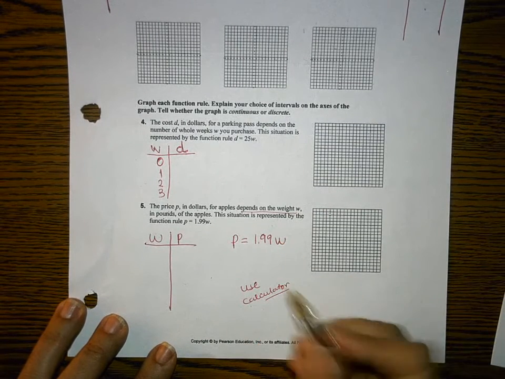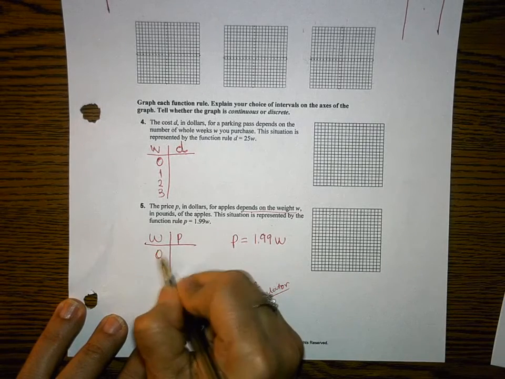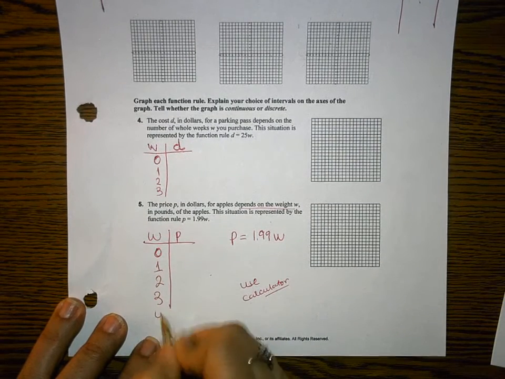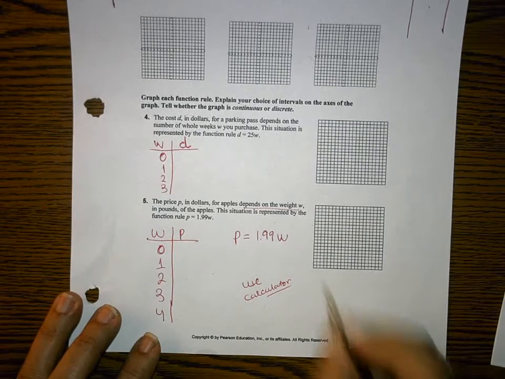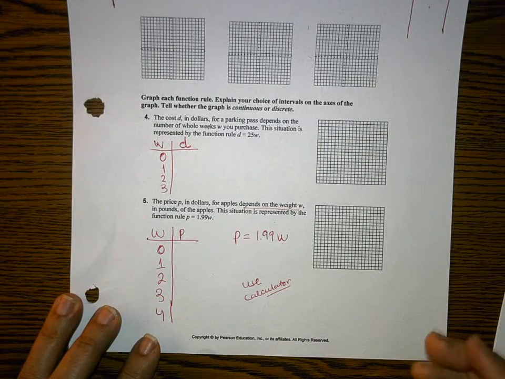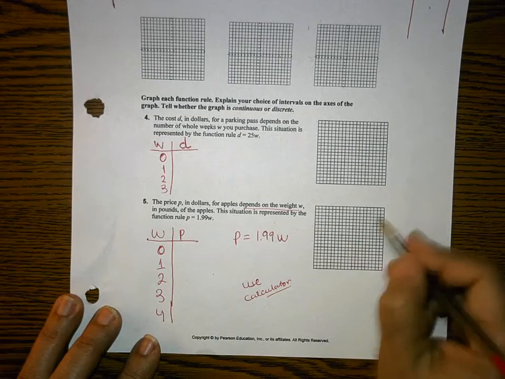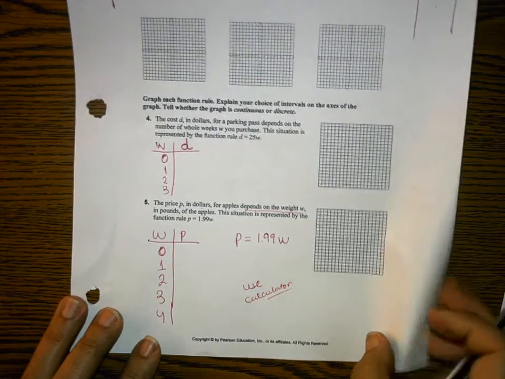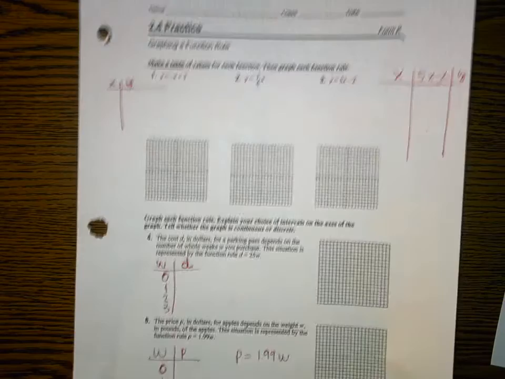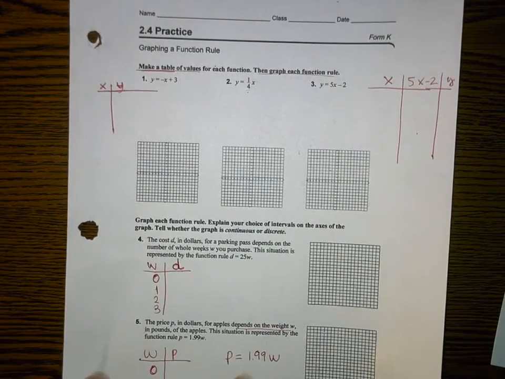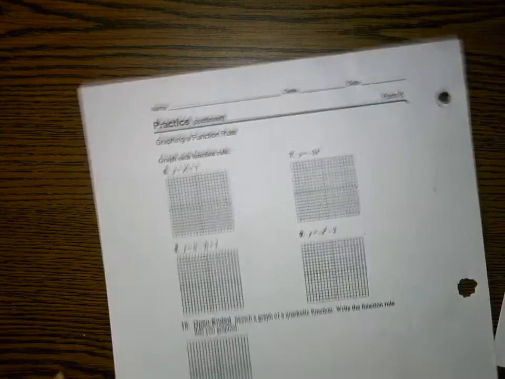Pick easy numbers, okay? 0 pounds, 1 pound, 2 pounds of apples, 3 pounds, 4 pounds, and you'll be able to graph this over here. All right, use your calculator, come up with those values, and then you can go ahead and create your graph. All right, so that is pretty much 2.4. Always create your little table, calculate using the rule, and then you can come up with your values.